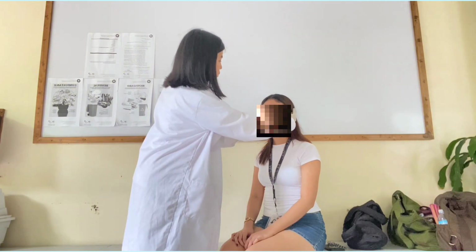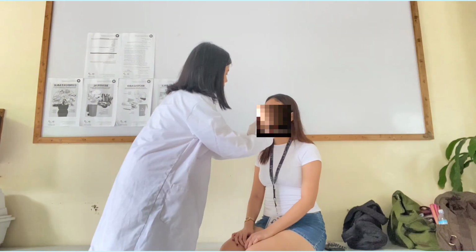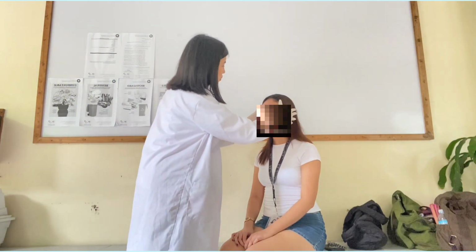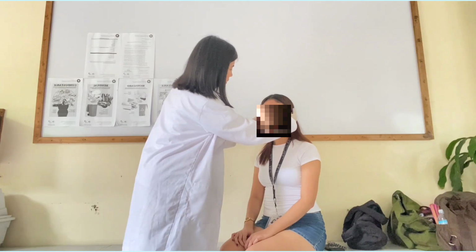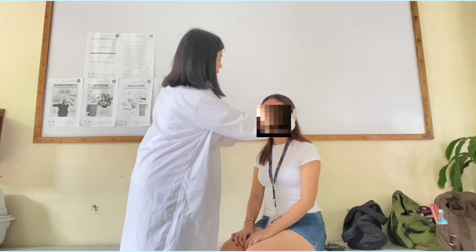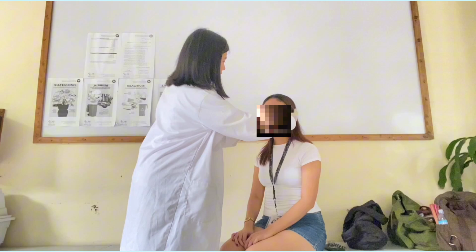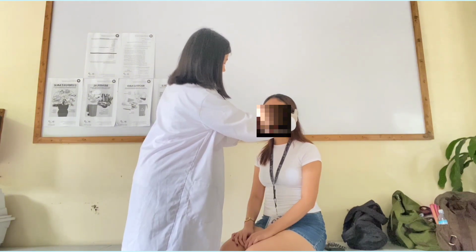Also, examine the temple region for muscle wasting. Ask the patient to make a chewing motion to feel the muscle. Use the thumb to palpate horizontally, diagonally, and vertically. A depression in the temporal region may indicate severe muscle loss.